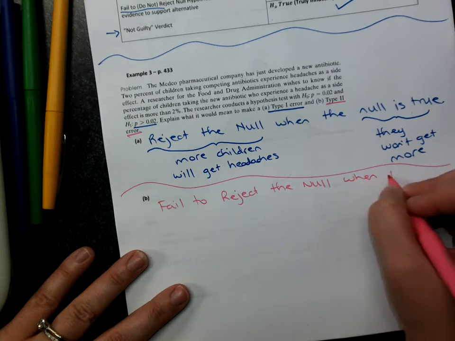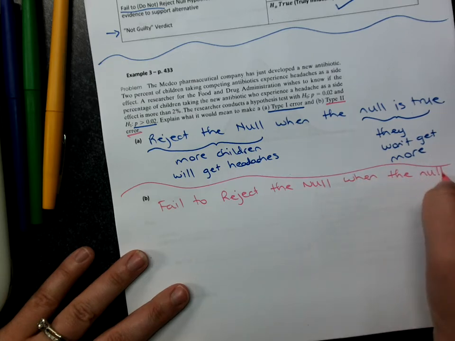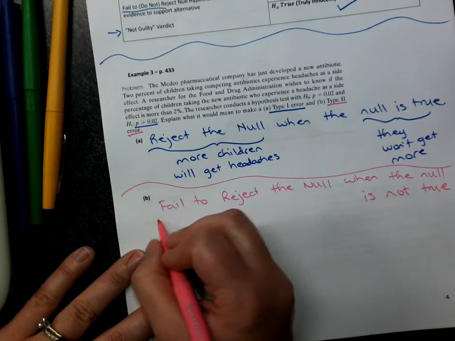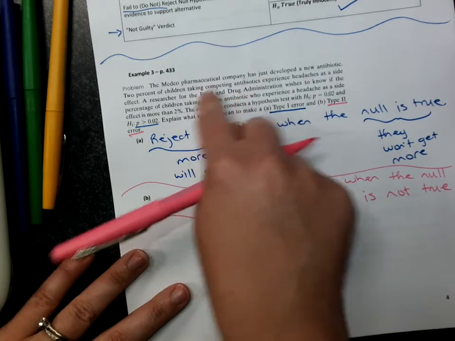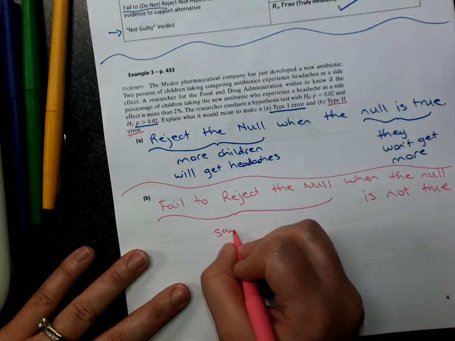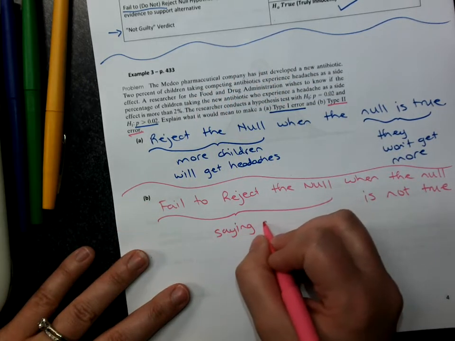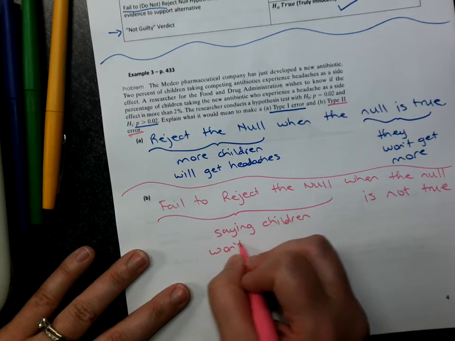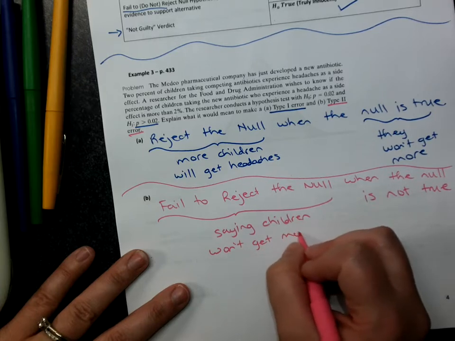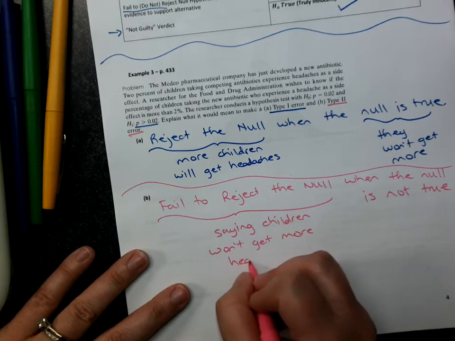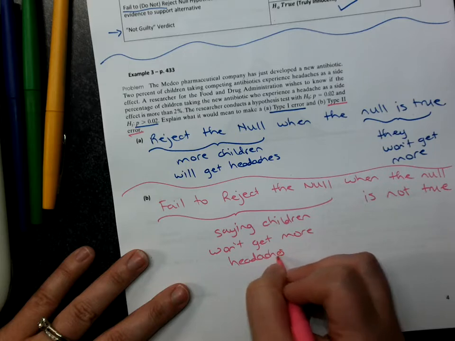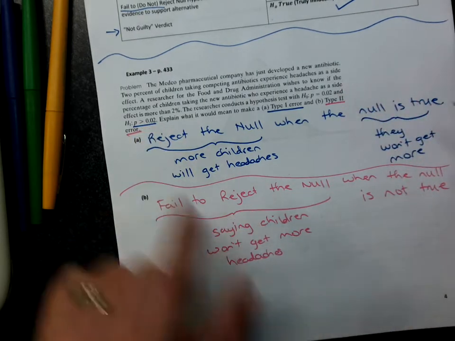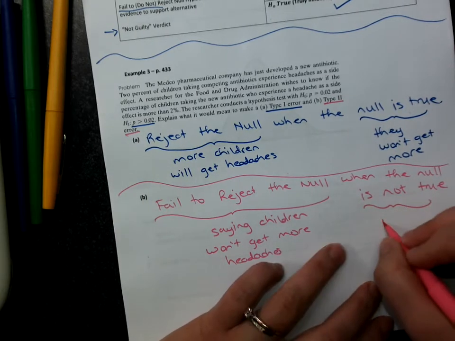When the null is not true. So failing to reject the null in this situation is saying children won't get more headaches, or that more children will get headaches is not going to happen. Saying, yeah, no, it's not greater than, it's okay, when in reality they will get more headaches.